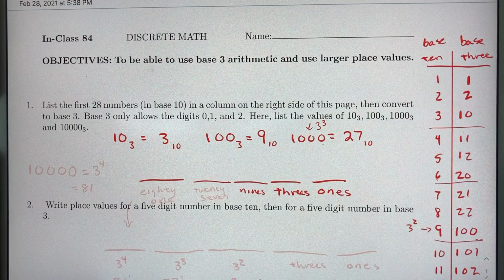And then the last one, 10000, that would be 3 to the 4th, just like 10,000 is 10 to the 4th. And 3 to the 4th is 81.